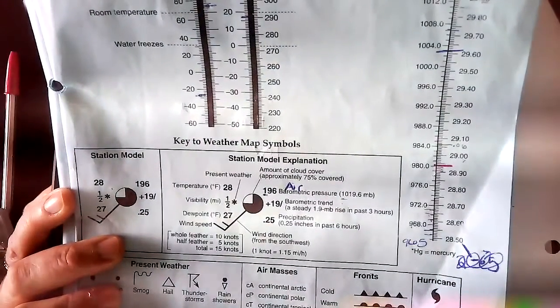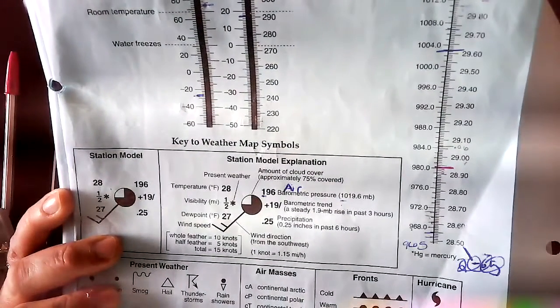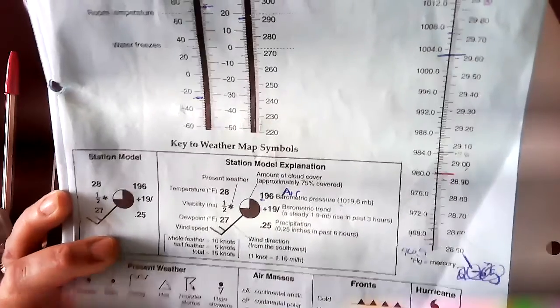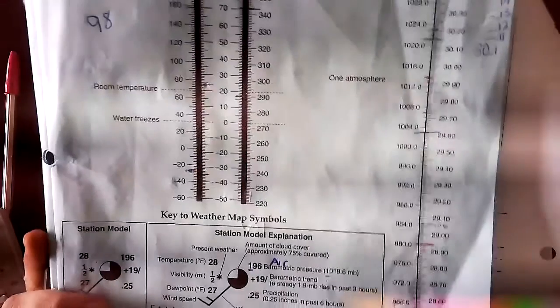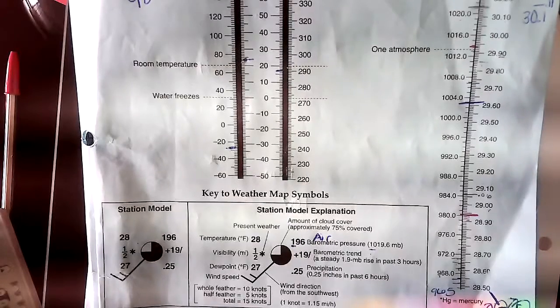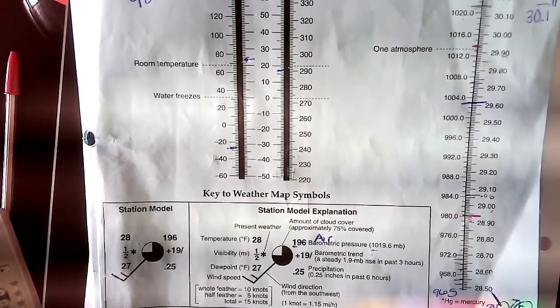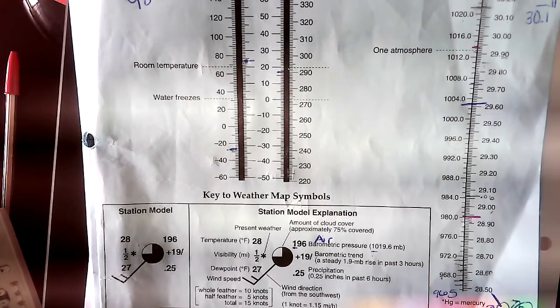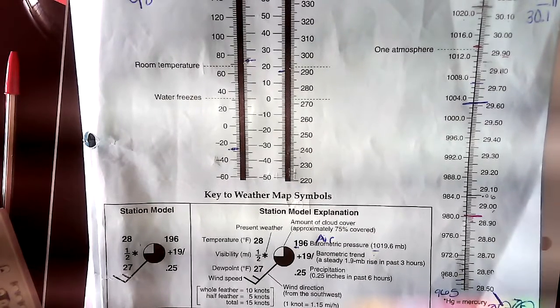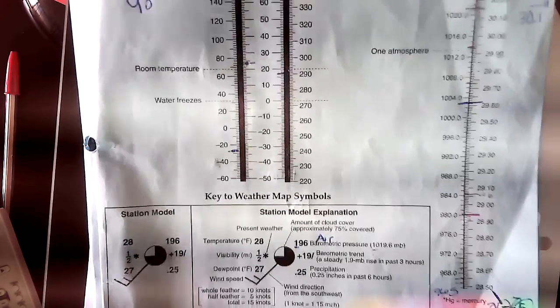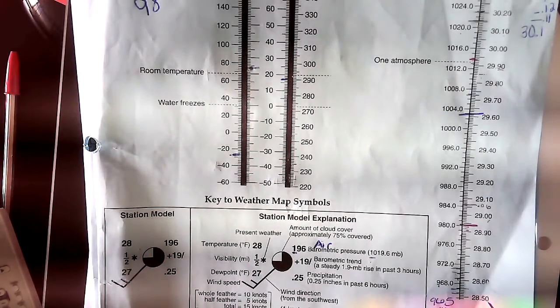Is relative humidity listed anywhere on here? It's not, but you can walk through it. So it asks which one has 100%. Guys, 100% relative humidity means the air is all the way filled up with water. How do we tell when the air is all the way filled up? If it's raining or if it's foggy. And how do we know if it's rainy or foggy? By looking at one of these.